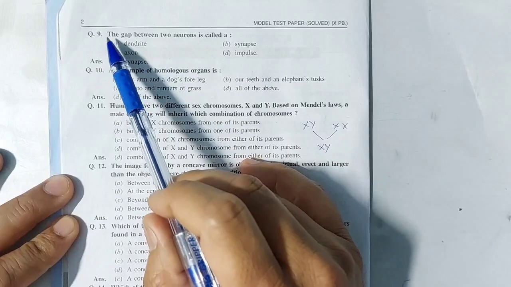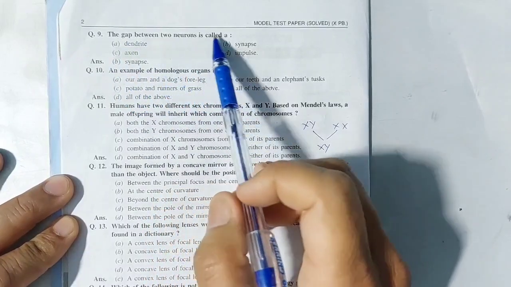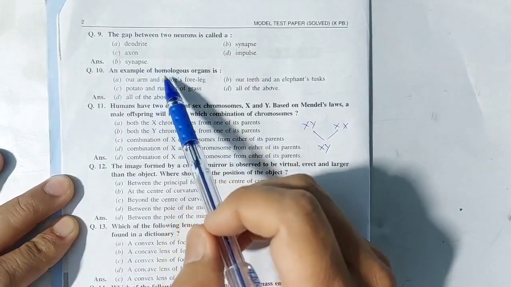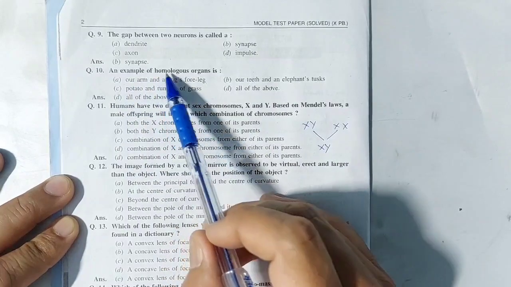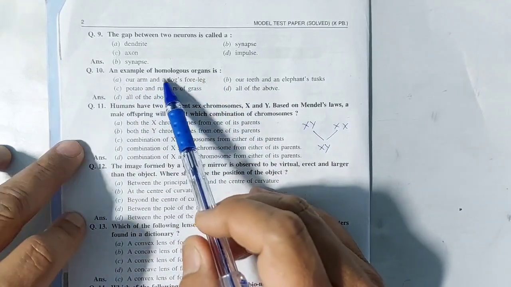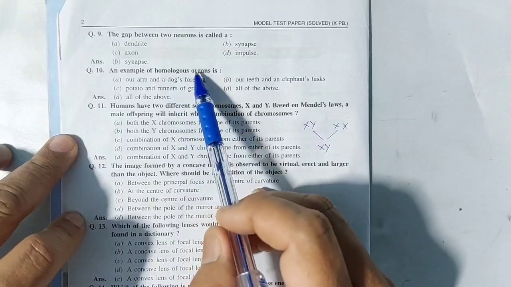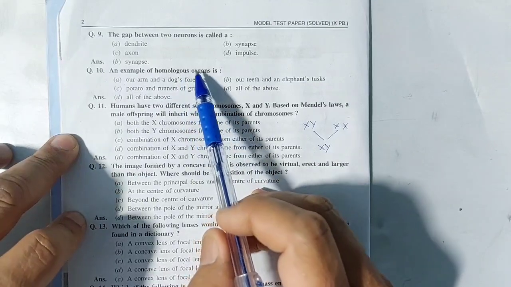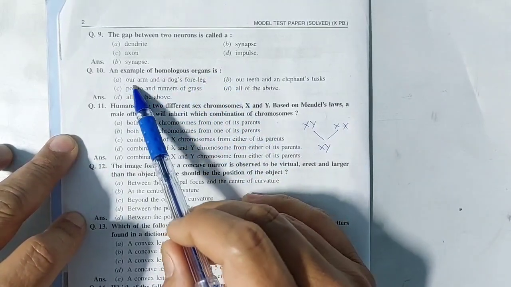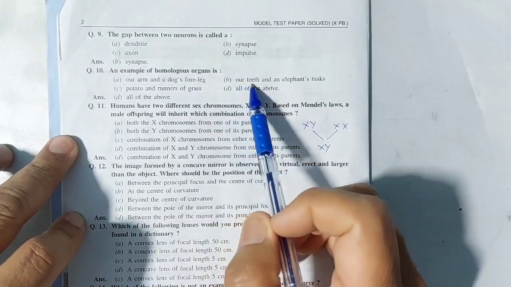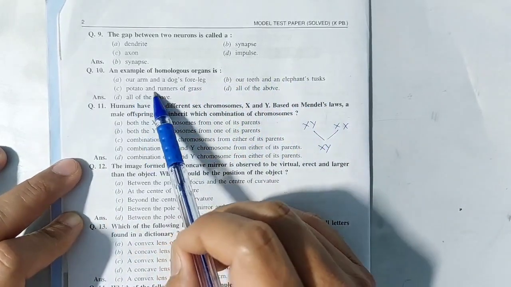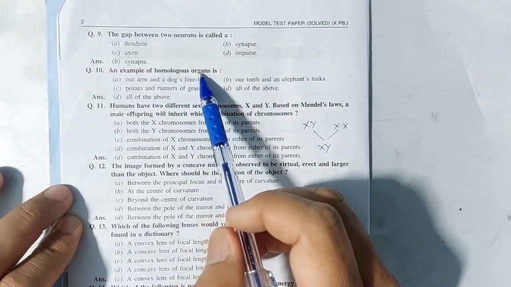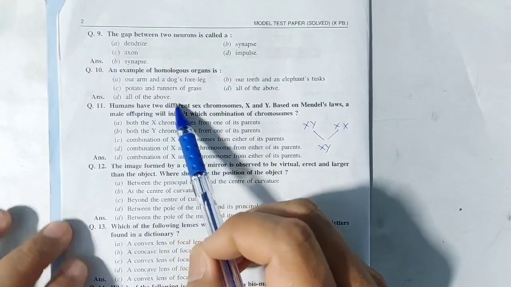Our next question is, the gap between two neurons is called. So students, the gap between two neurons is called synapse. An example of homologous organs is, now students, what are homologous organs? Homologous organs are those organs which have the same internal structure but their outer functions are different. Our arm and dog's foreleg, our teeth and an elephant's tusk, potato and runners of grass. All of these are examples of homologous organs. So its correct option is all of the above.